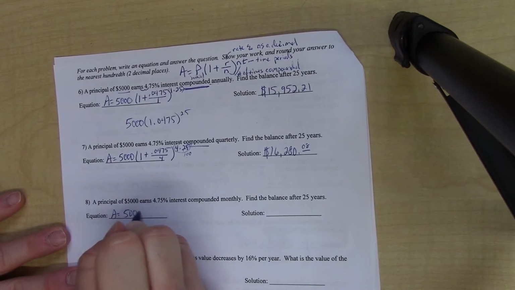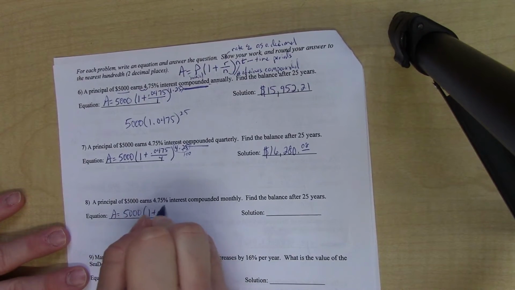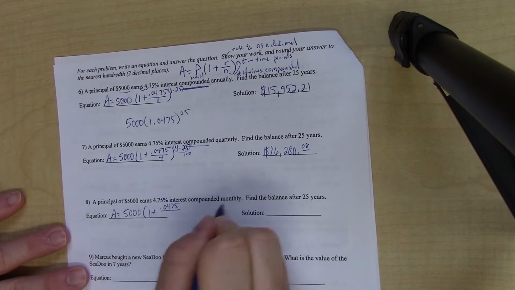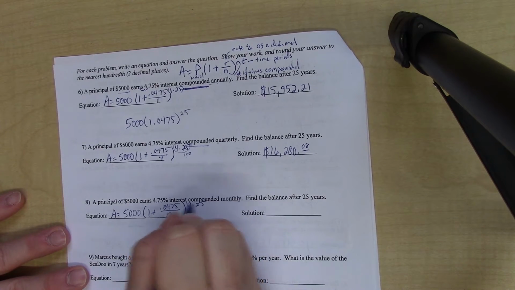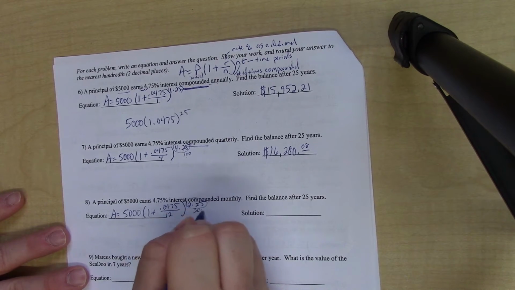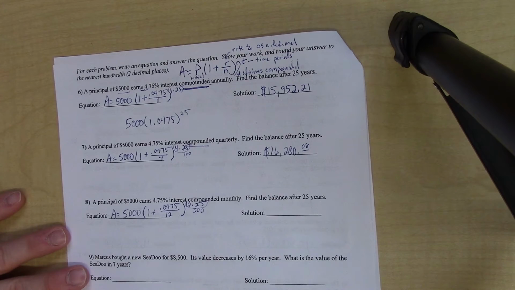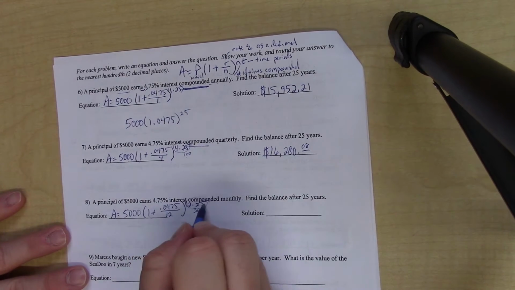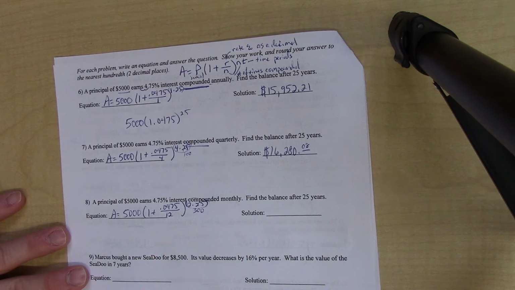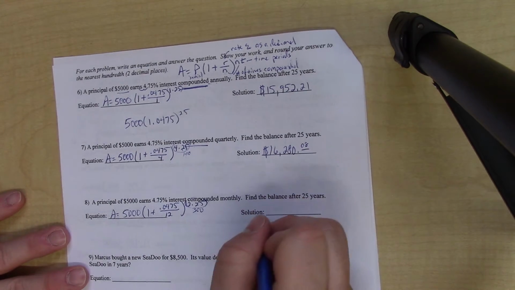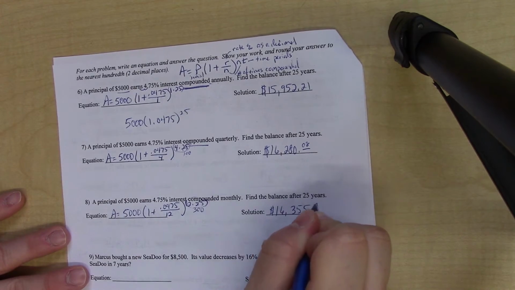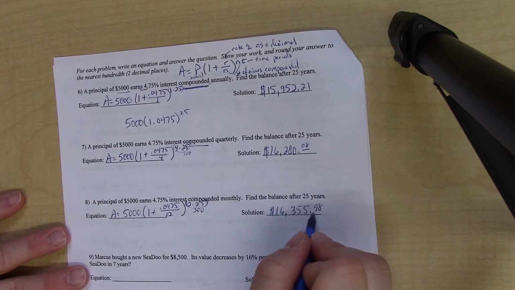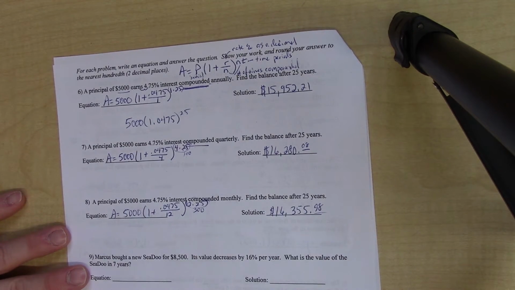Same amount of money, same interest rate. Compounded monthly is 12 to the 12 times 25 power. Again, simplify this to get 300, and you can plug it in just like you see it as long as you do that first. Otherwise, again, you need to put this in parentheses. We've talked about doing that with the exponents anyway. Plug it right in, $16,355.98. Again, I will take points off. If you were even 1 cent off, you will lose a half a point, okay?